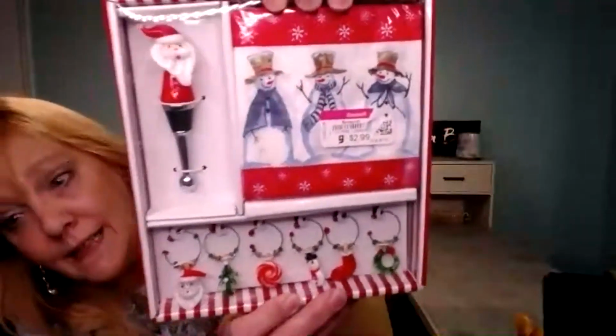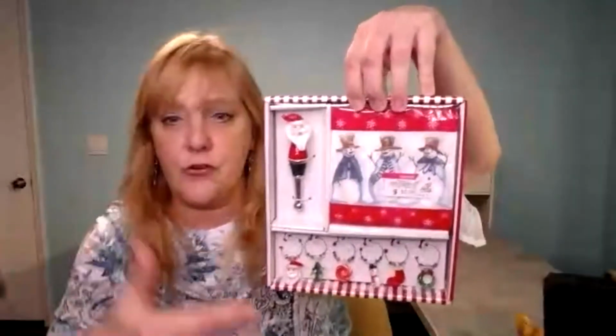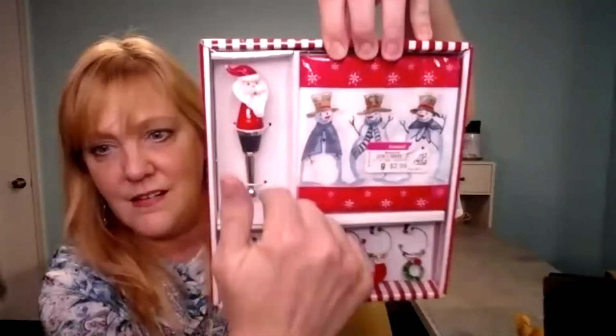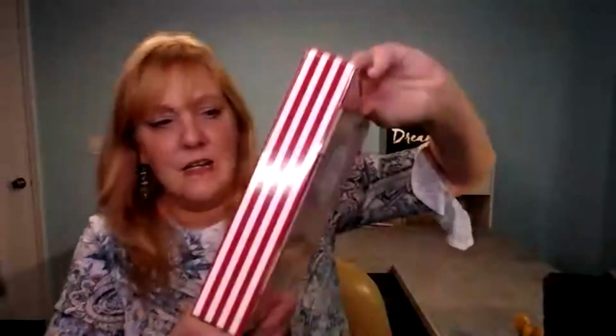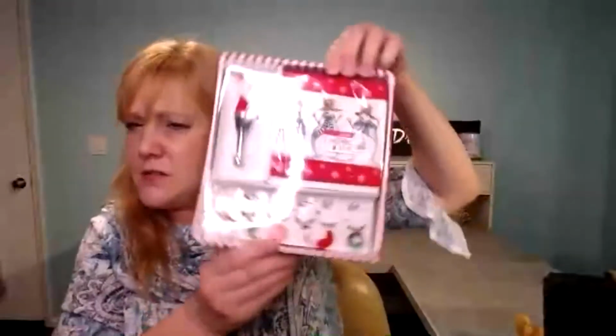It's Wine Lovers, the mashup, Wine Lovers Christmas. And there's a cute little Santa wine cork thingy, and cute little wine stem doohickey thingies, right? So what I do is, this is kind of just the concept. It's like, okay, who would buy this and why? And this is really cute. Wine lovers would buy this at Christmas time.